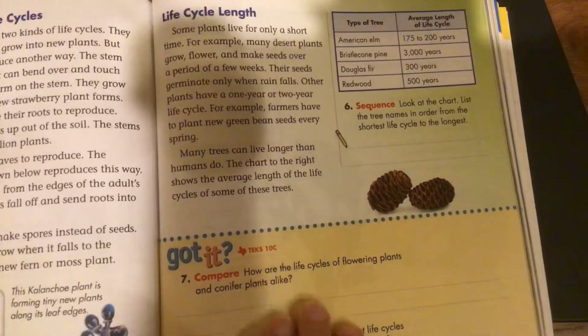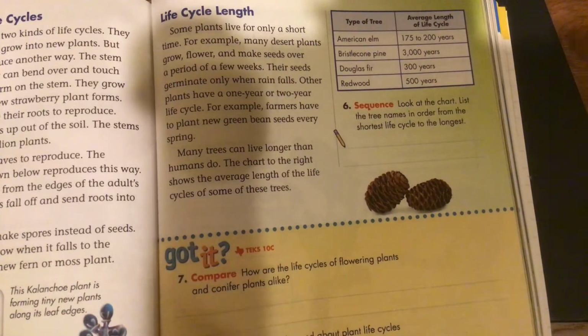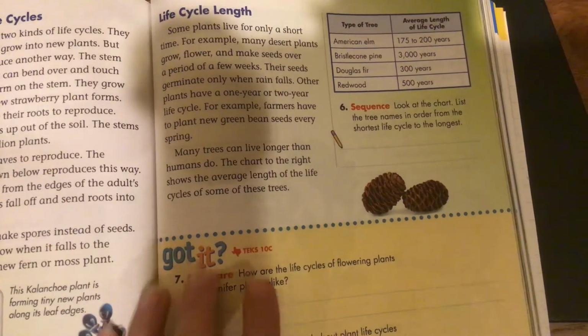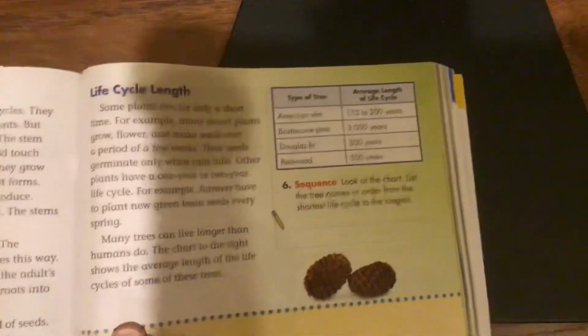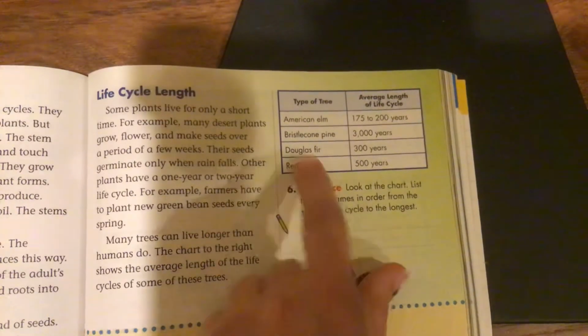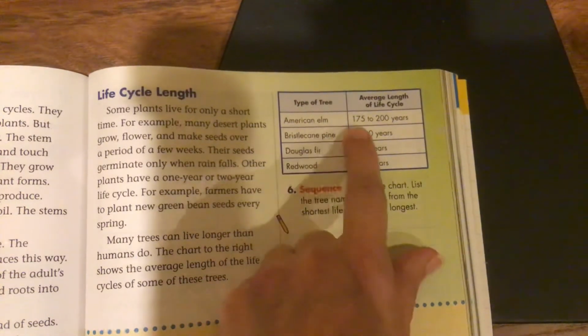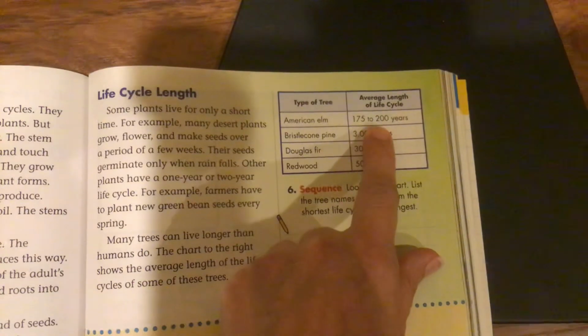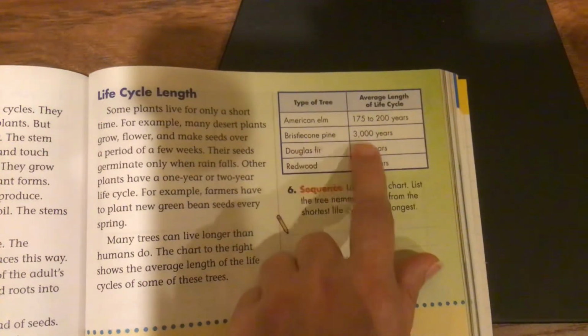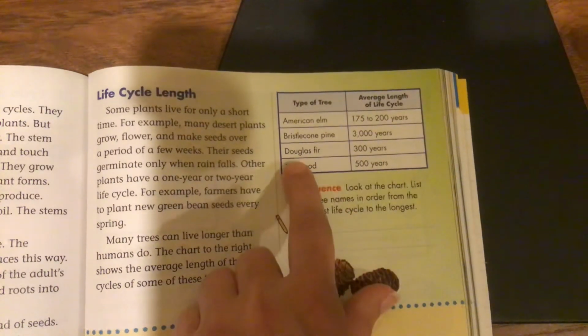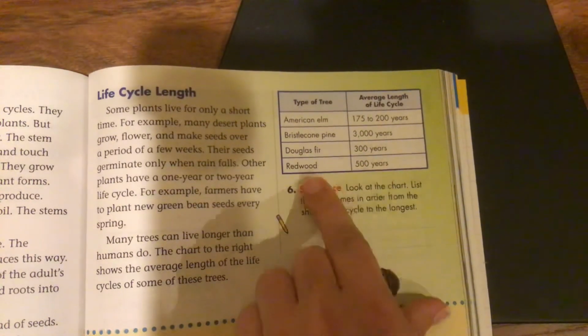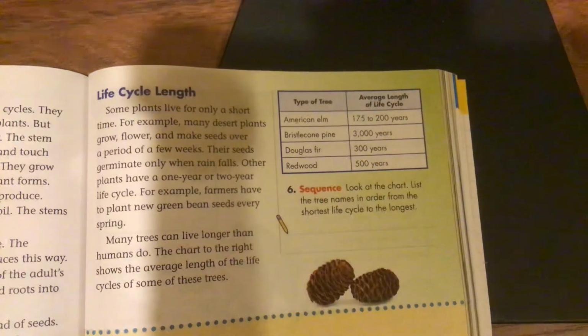Many trees can live longer than humans do. The chart to the right shows the average length of the life cycles of some of these trees. And you're going to see this chart again when you do the little quiz for the day. But you've got the American elm. It can live anywhere from 175 to 200 years. The bristlecone pine can live, look at that, 3,000 years. That's amazing. The Douglas fir can live 300 years, and the redwood can live 500 years. Those are the average lengths of those trees' life cycles.